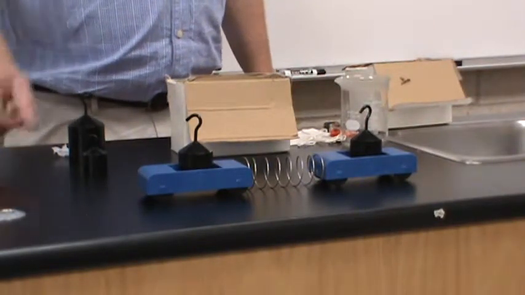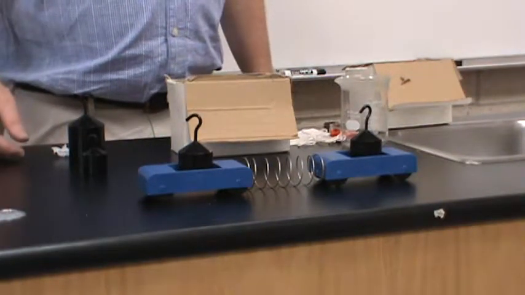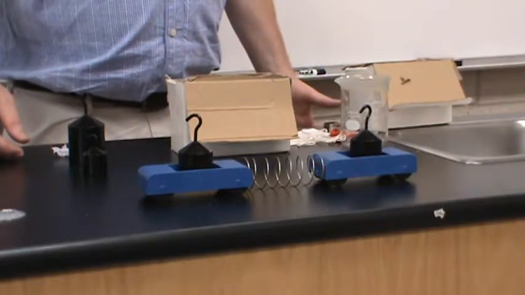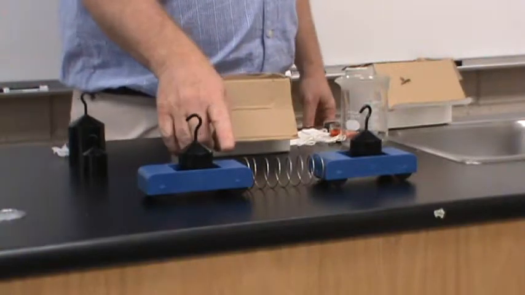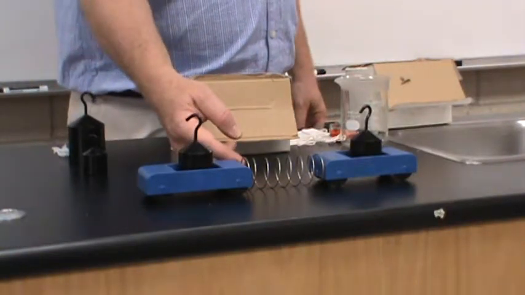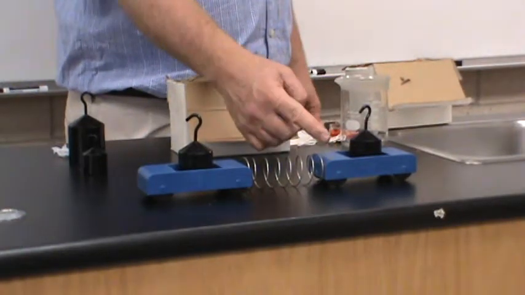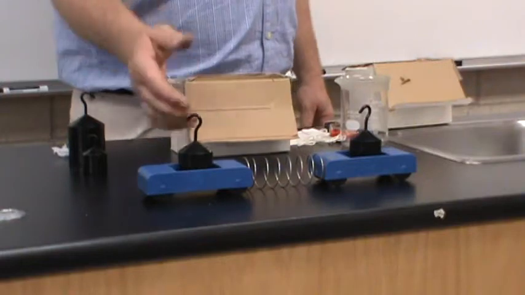Well, first of all, is this scenario any different from a father and a daughter pushing off of each other? I just want to cut to the chase. Not really different at all. Whatever force this spring exerts on this cart, the cart exerts the same force on the spring, which means that's going to be the same force exerted on this cart. It's the same force. They'll have the same force on them.